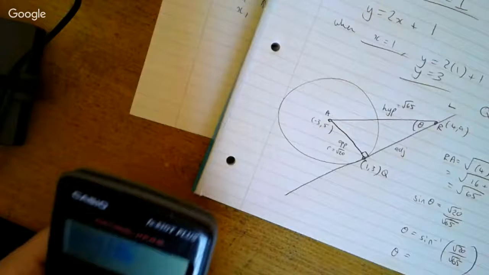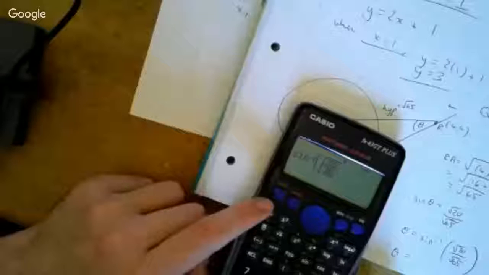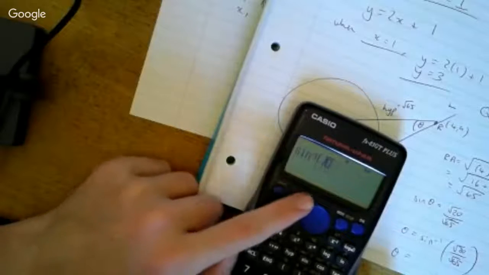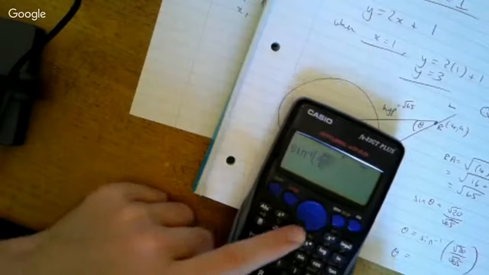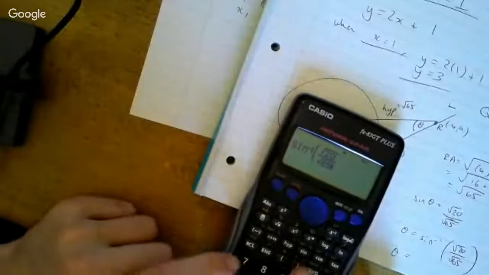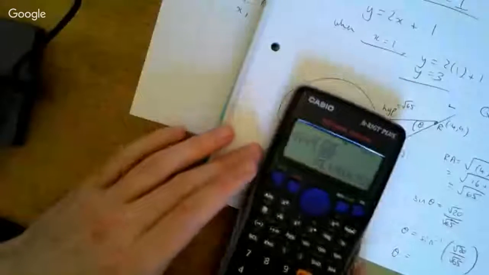Now look at what I've done on my calculator there. It's got one big square root, so I need to get rid of that. That's not right. So I'll do the fraction button first. Root 20 over root 65 comes to 33.7.